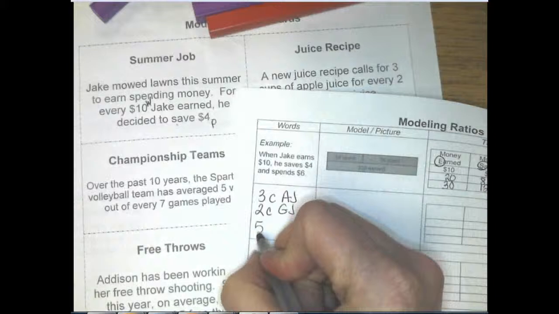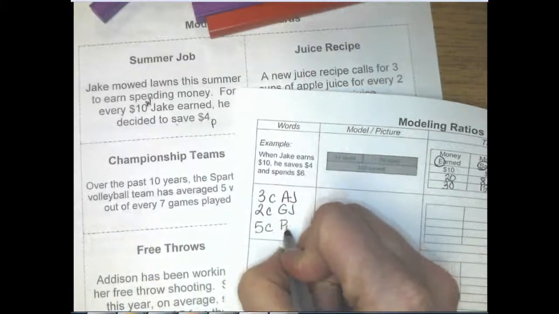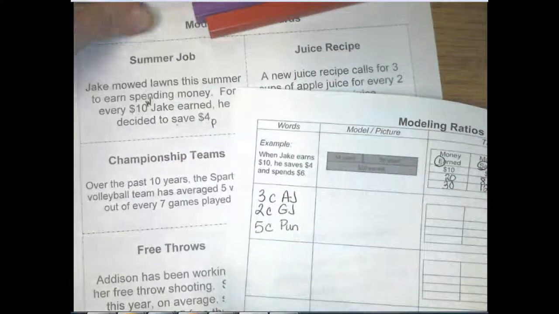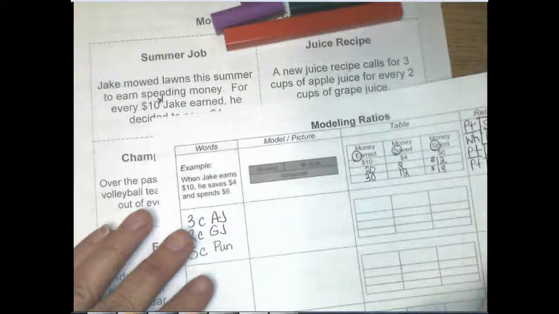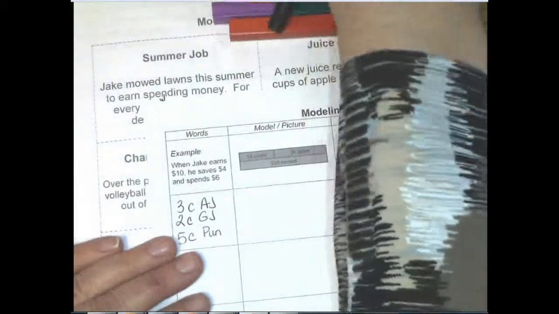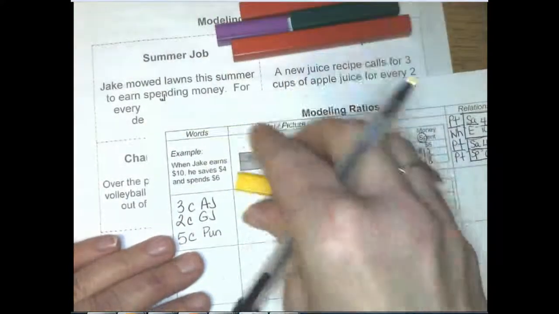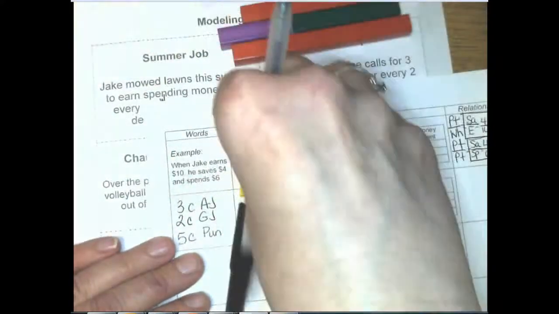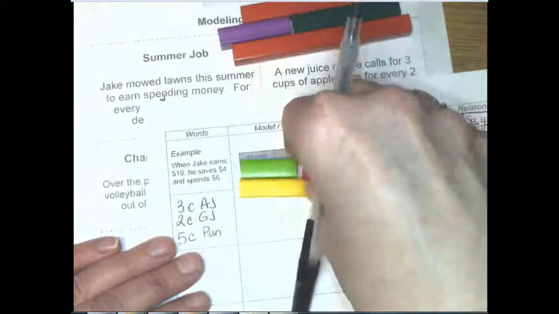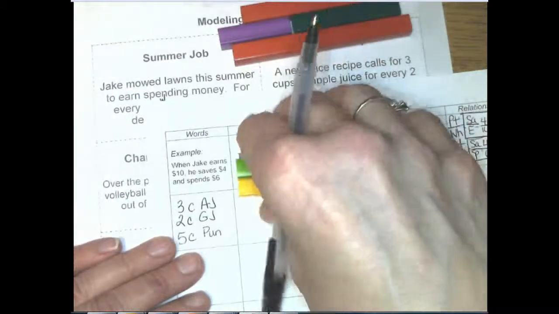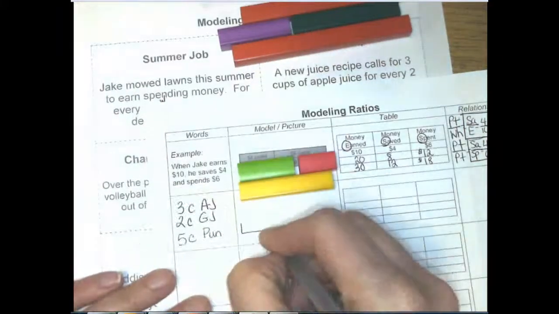It would be 5 cups of, we're going to call it punch, P-U-N for punch, okay? What does that look like with my Cuisinart rods? Well, my whole is a yellow 5. My apple juice is a light green, and my grape juice would be a red for 2. Okay, so let's draw a picture of what that looks like.